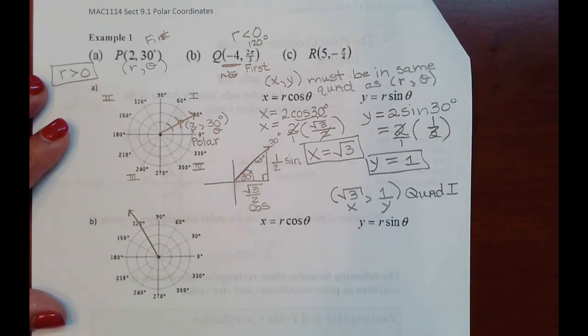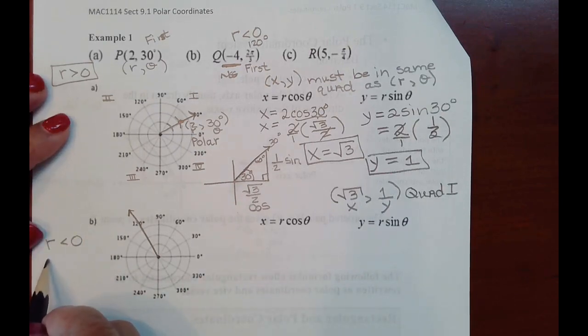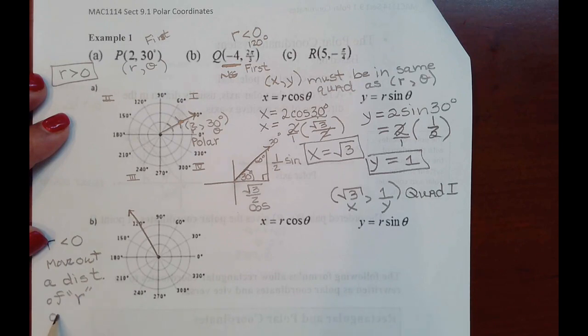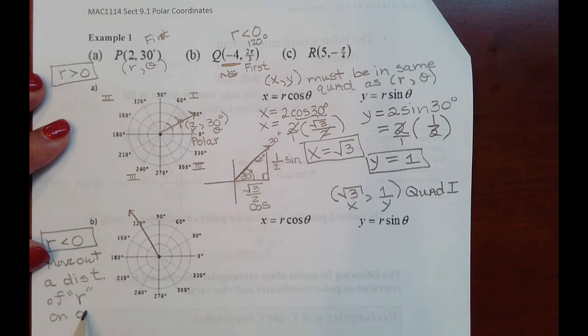But when your r value is negative, you're going to move out a distance of r on the opposite ray. Whenever the r value is negative, you will do this. You're going to hop out a distance of r, not on the actual rotated ray, but on the opposite ray.